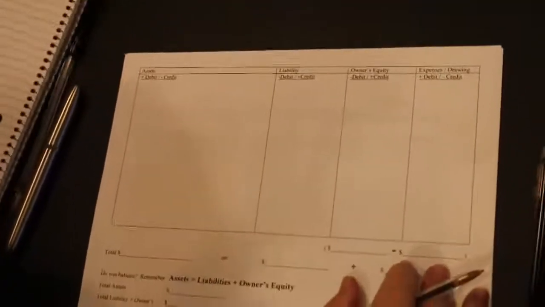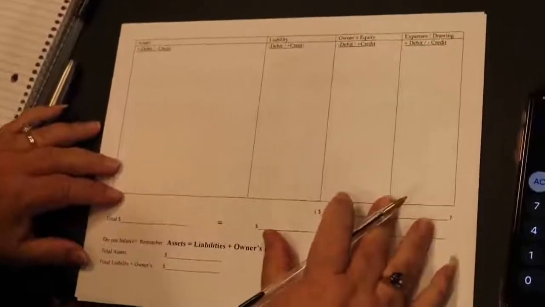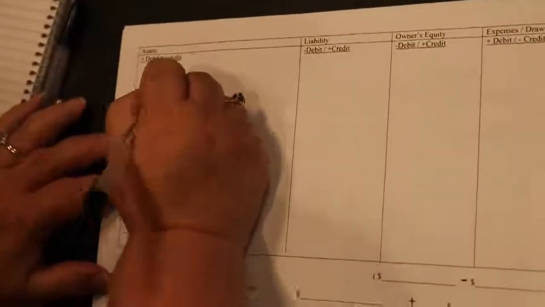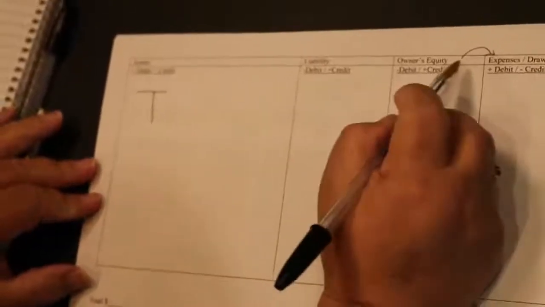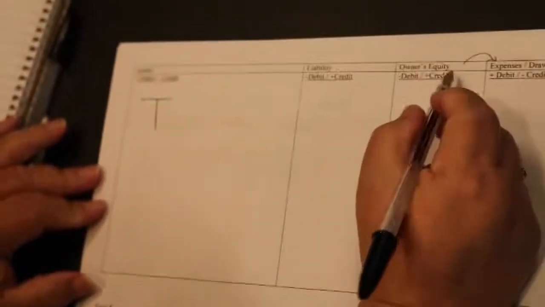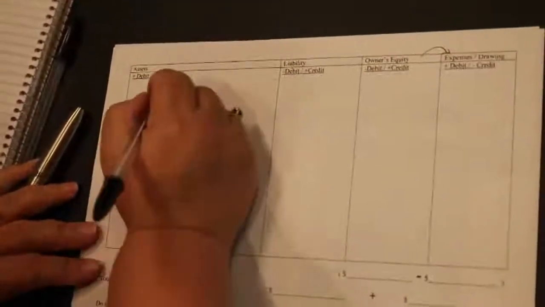Okay, so this is a little preview of next week. We're going to start talking about T accounts. And once we start talking about T accounts, we're going to be using T accounts from then on. T accounts are ways of showing the accounting equation and making sure that it balances. So a T account looks like this. Notice how we have assets, liabilities, owner's equity. And under owner's equity we have expenses and drawing, but we also have revenue and capital.